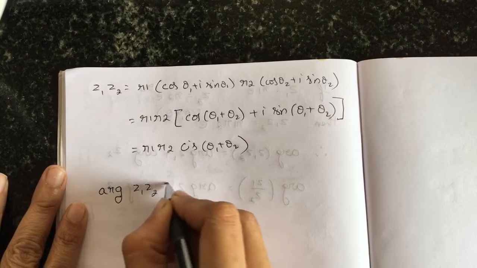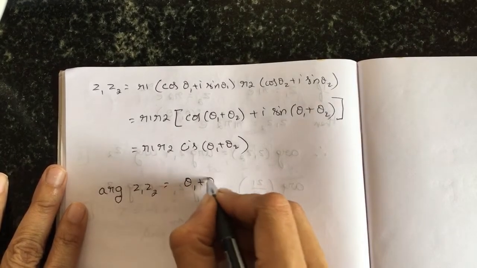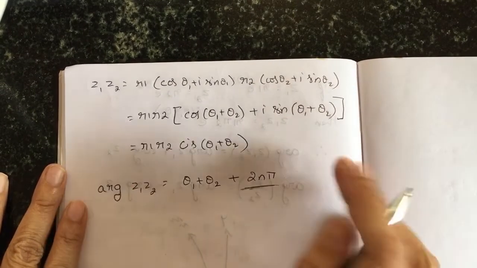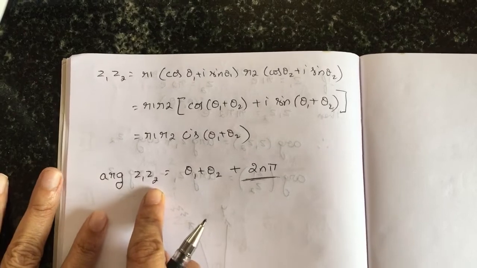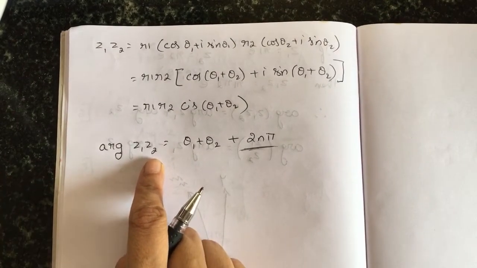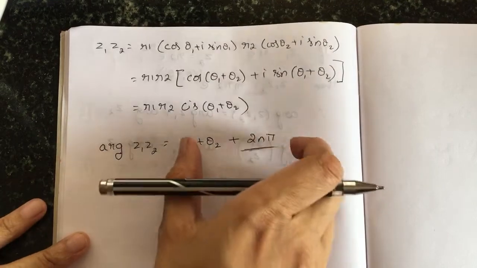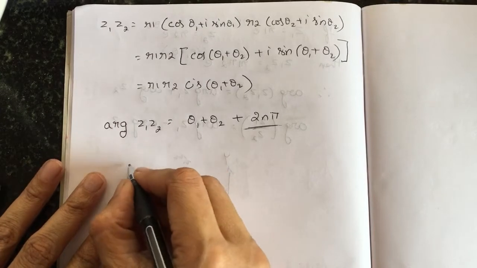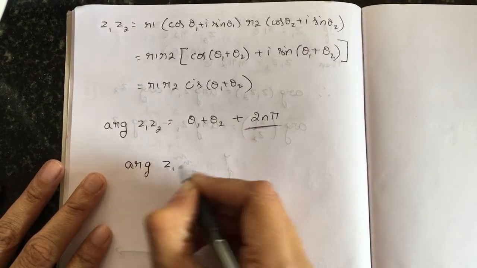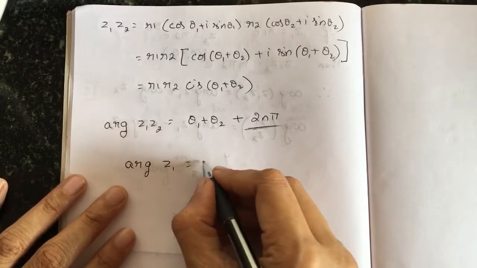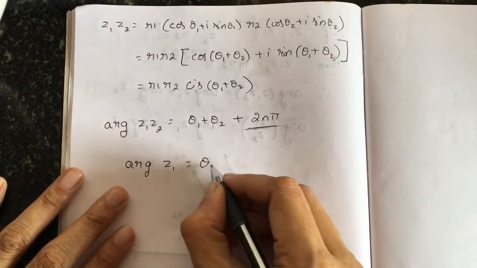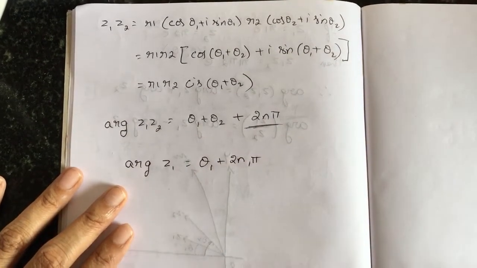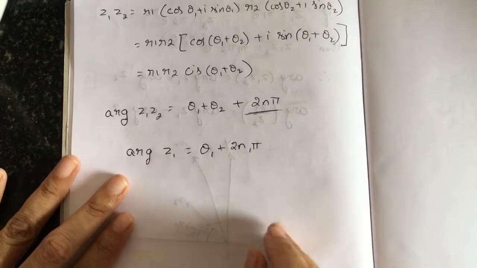So when I have written like this, argument of z1 z2 we can write as theta 1 plus theta 2 plus 2n pi. Right, this we always write when we are writing argument of z1 z2. But when we are taking a principal value, we are taking a particular n value and writing the angle. Okay, so now see argument of z1, if I simply take, I'm not writing directly simply theta 1, right? I'll write theta 1 plus 2 n1 pi, some particular value of n I'm taking and writing the argument of z1.